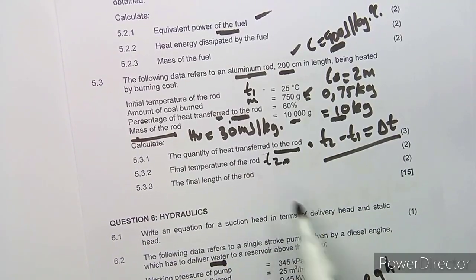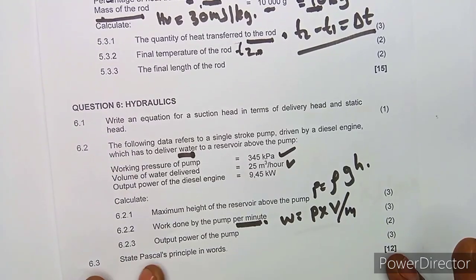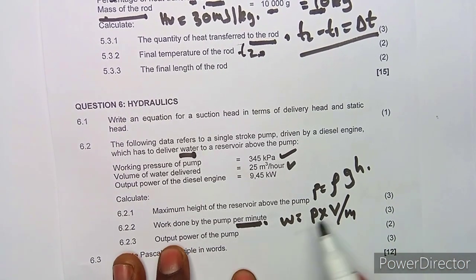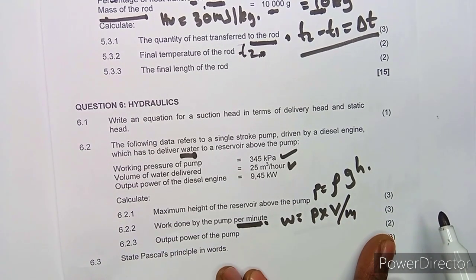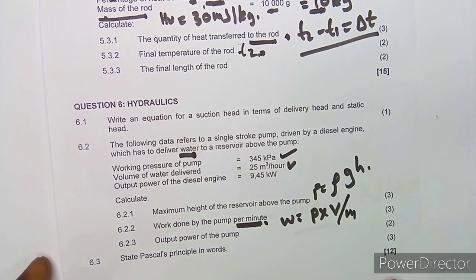Then the final one. Look where we are going now. We are here. This is the issue of working with the full paper. You see how it takes, guys. So the output power of the pump now, which is actually 2 marks for that. What is the output power?